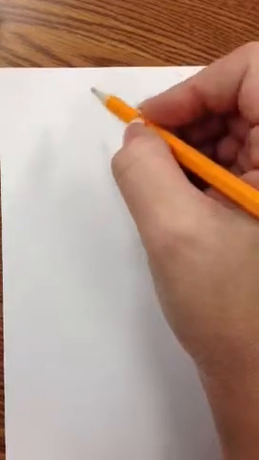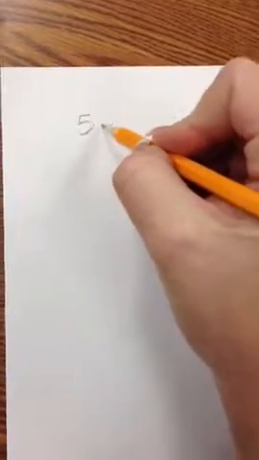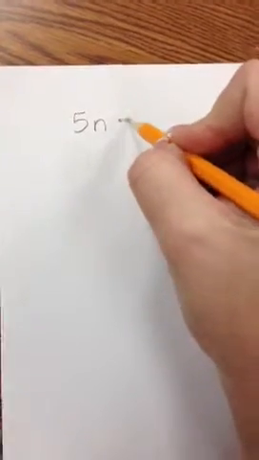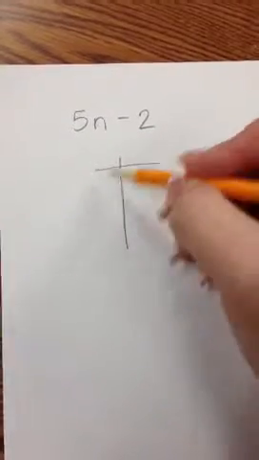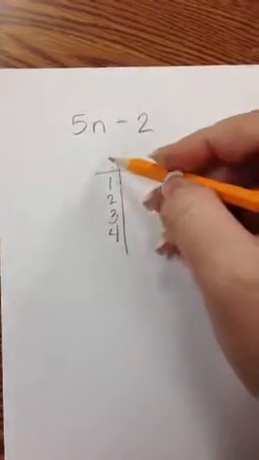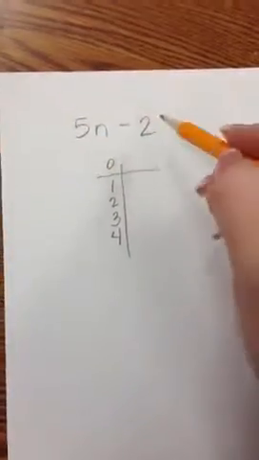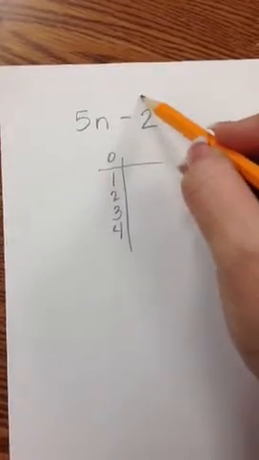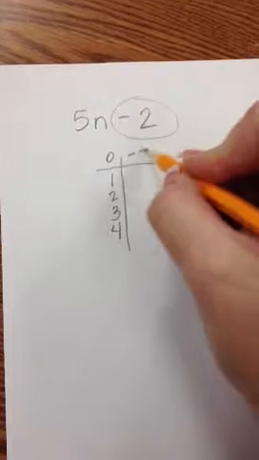So let's say that your rule starts out with 5n minus 2. Well, the first thing you want to make sure you do is make yourself a little chart, same as always. And you want to try to find your zero number. If you look at the rule, you can find your zero number. Your zero number is what's been added or subtracted.